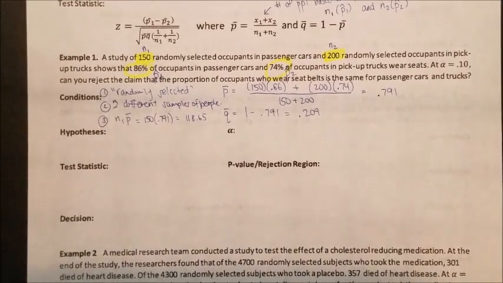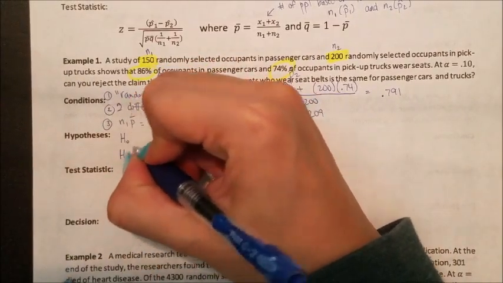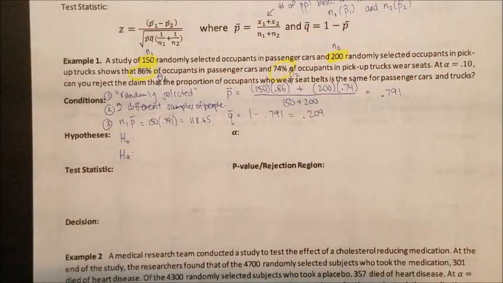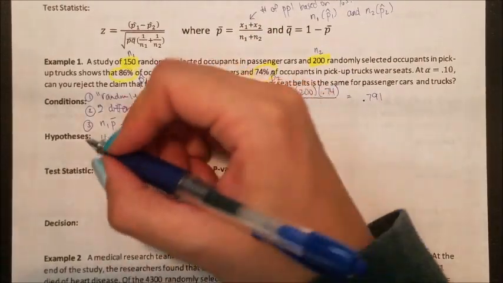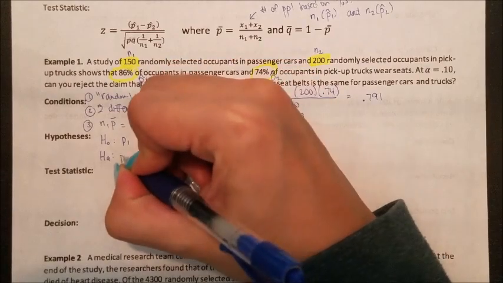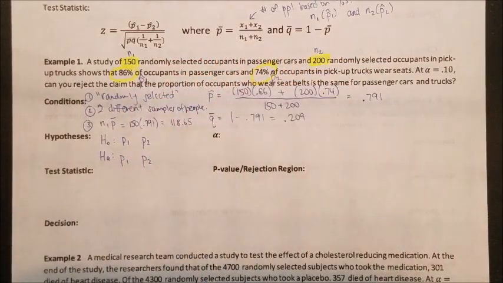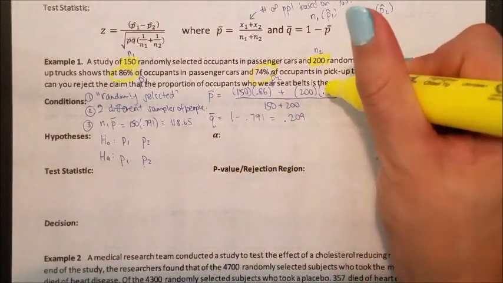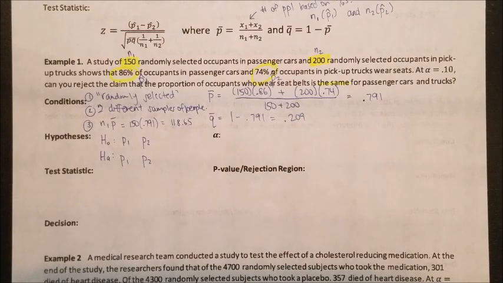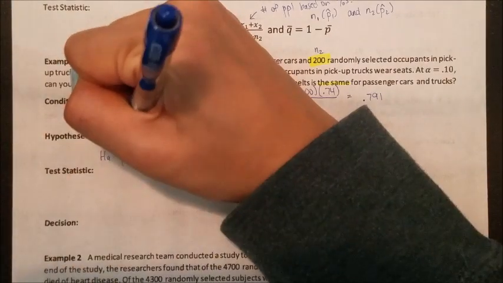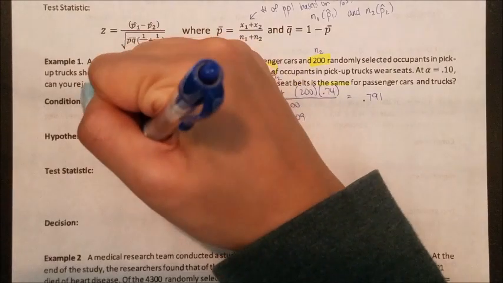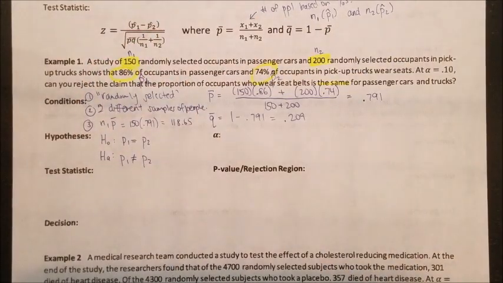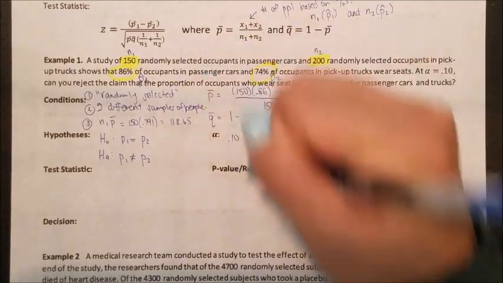So for our hypotheses, when we write our H0 HA, this time because we have proportions instead of means, we're dealing with percents. So it'll be P1 and P2 instead of mu1, mu2. In this problem, it's asking, can you reject the claim that the proportion of occupants who wear seatbelts is the same for passenger cars and trucks? If it's the same, that means they're equal. So equal signs go in H0. So that means our HA has to be does not equal. Alpha they gave us was 0.10 in this problem.